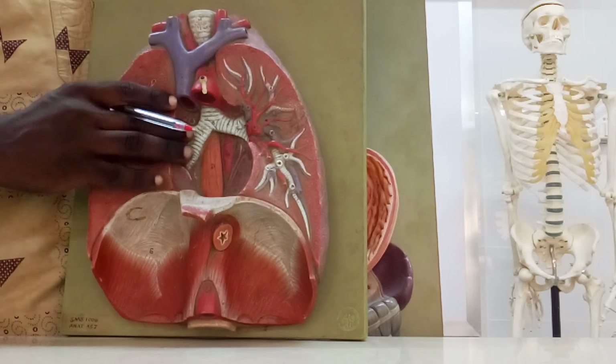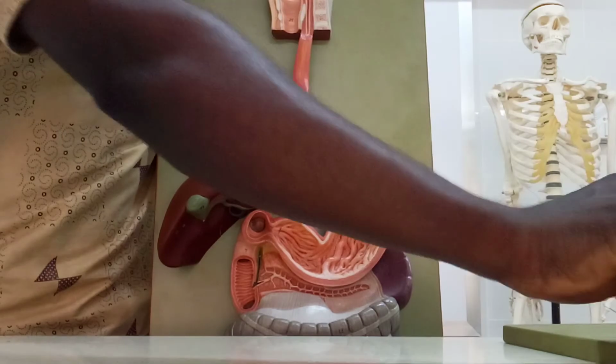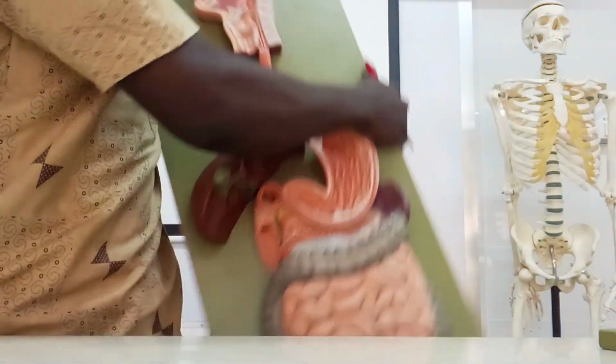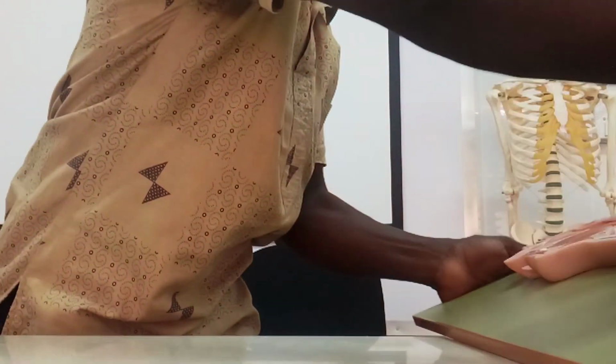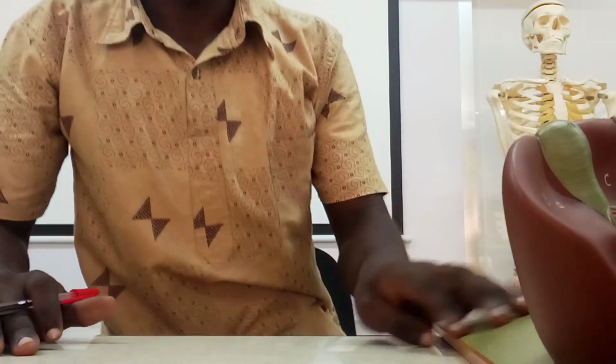All right. So this is actually a tutorial on the esophagus. We will look at the rest of the postpharyngeal gut.